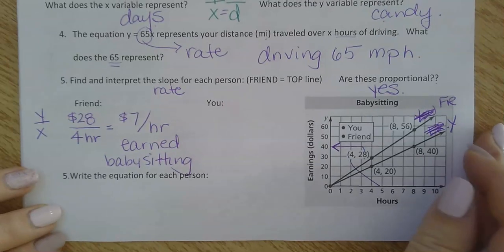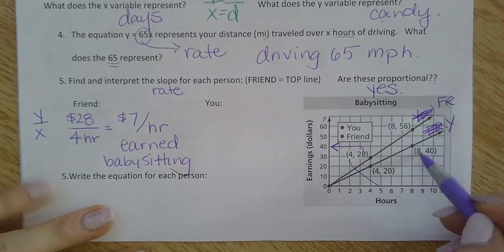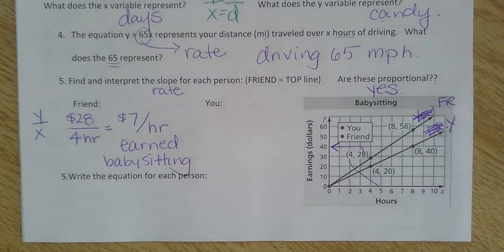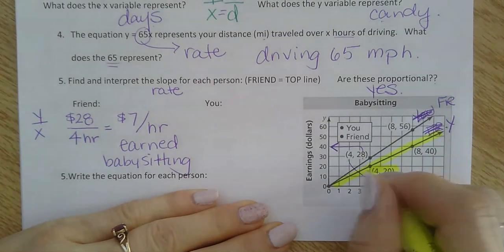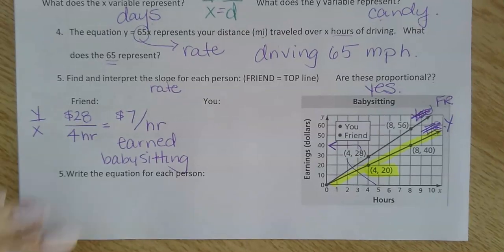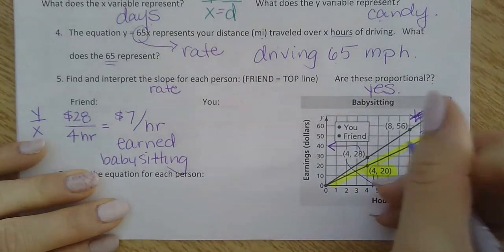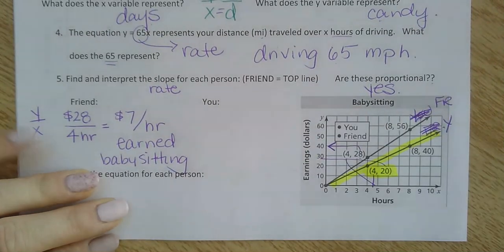Okay? How about you? You are the bottom line. So again, doesn't matter which one you use, but if I'm looking at this bottom line, let's just use the point 4 and 20. All right, x hours, y dollars.